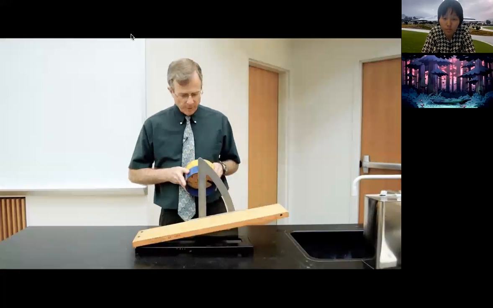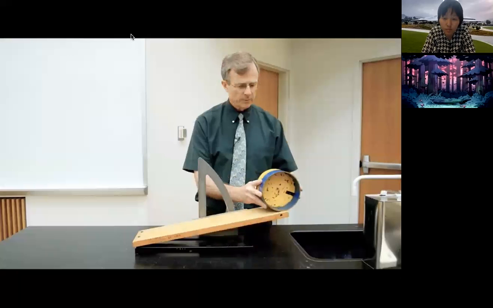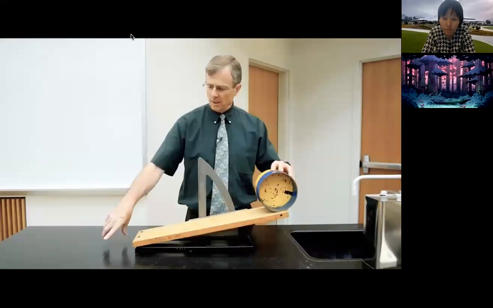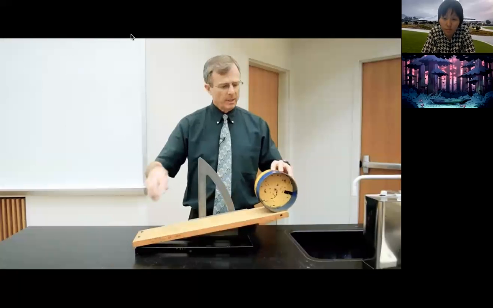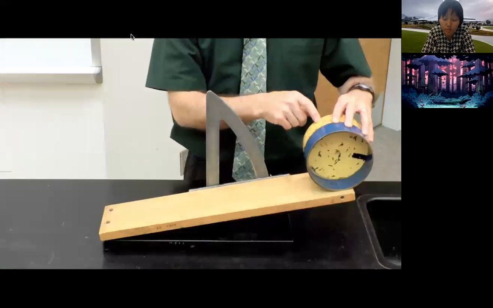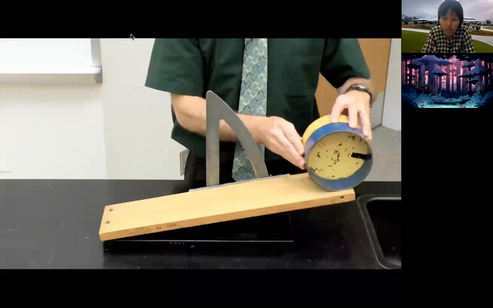So we're going to release both of these from rest at the top of this inclined plane and ask which one of them wins the trip to the bottom. Will it be the one with the larger moment of inertia, mr squared, or the one with the smaller moment of inertia, 1/2 mr squared?